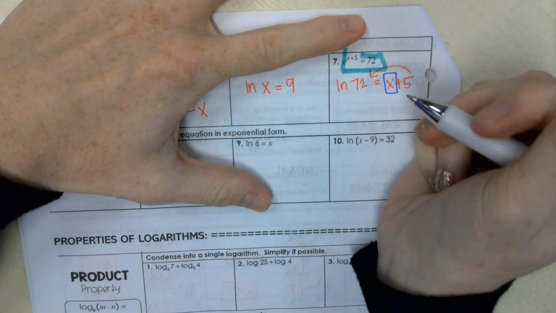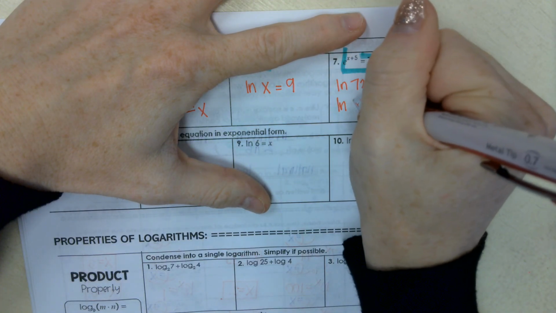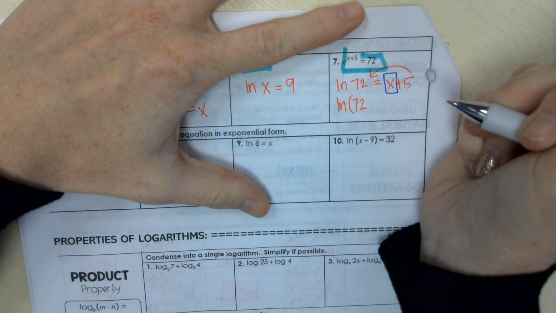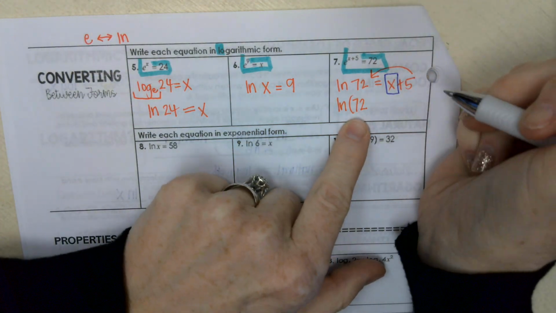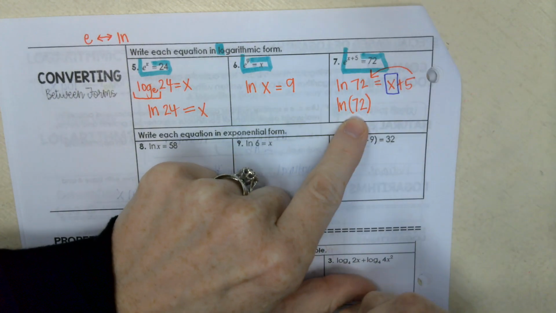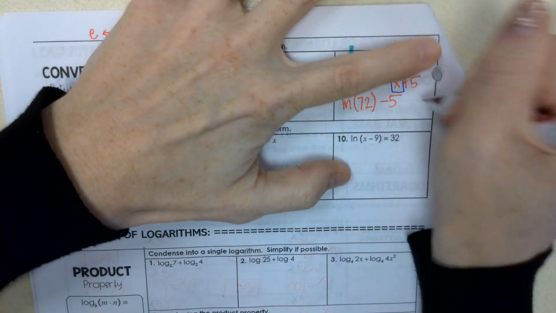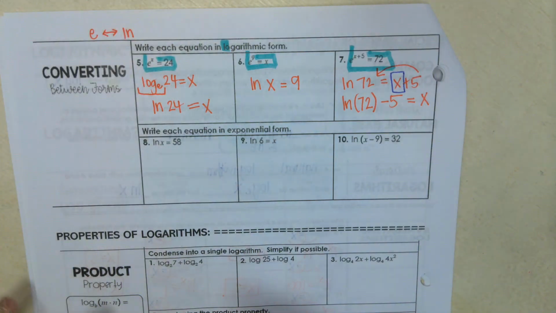Yes, we're going to subtract. Now look, right here, I've got the natural log, and when I put the natural log in a calculator, please remember that it opens parentheses. So we have to close those parentheses, and then I will have minus 5 out behind that.